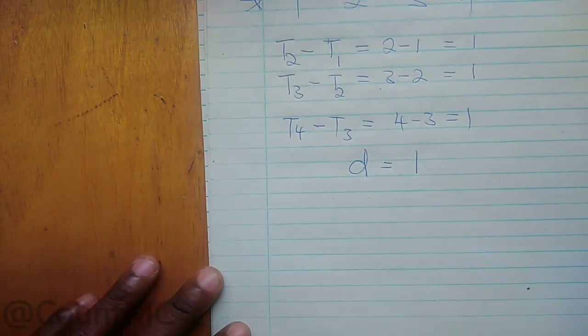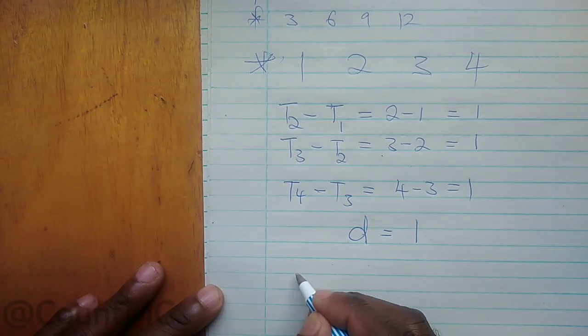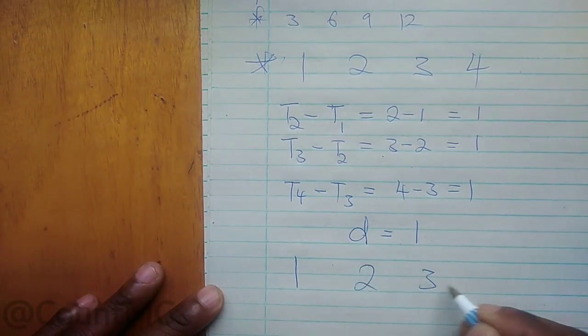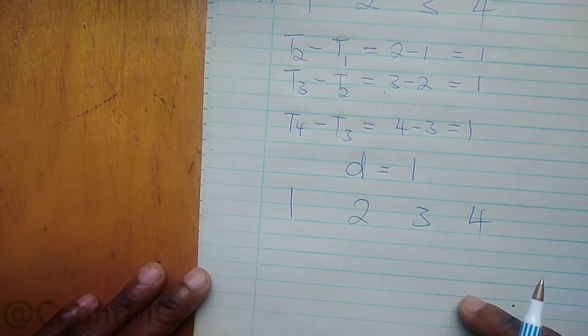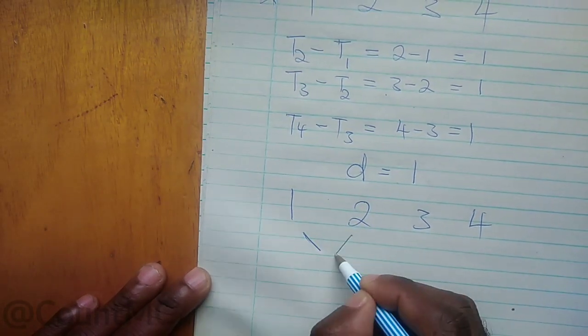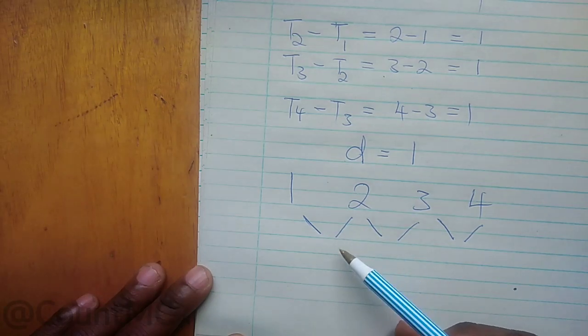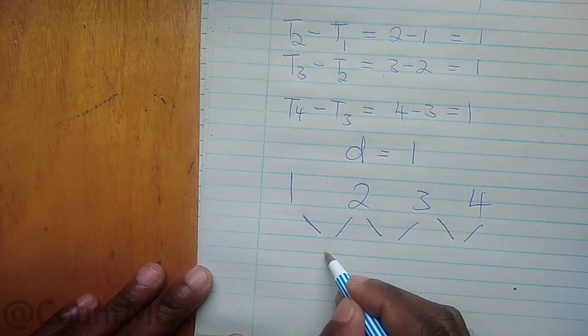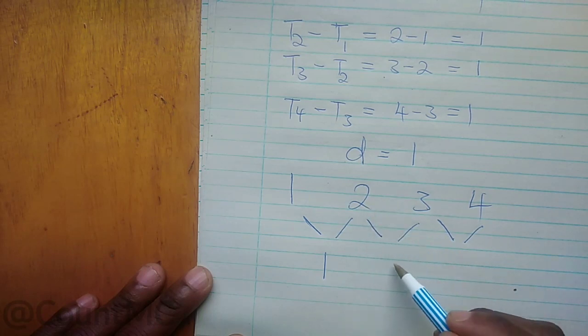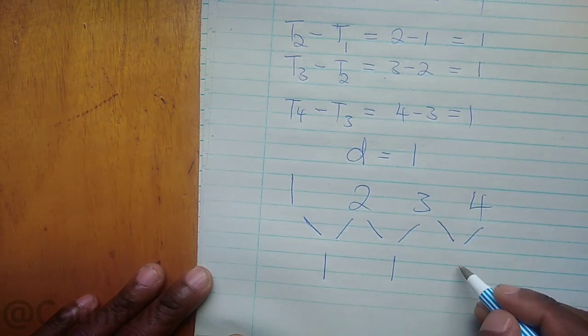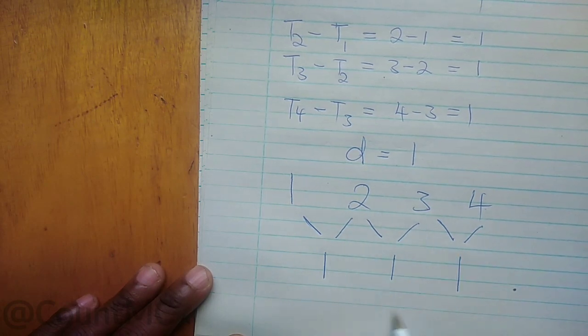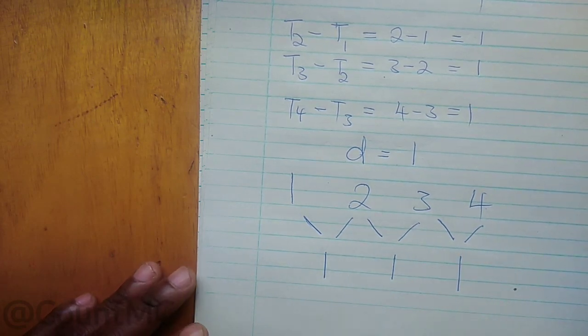Now, what we actually do to make things faster for us, you remember our sequence is 1, 2, 3, 4. You just draw lines like this, joining two numbers. Then you say 2 minus 1, you get a 1. 3 minus 2, you get a 1. 4 minus 3, you get a 1. We always do it like this in a diagram. It's faster, and it doesn't take much space like that. The next one was 2, 4, 6, 8.